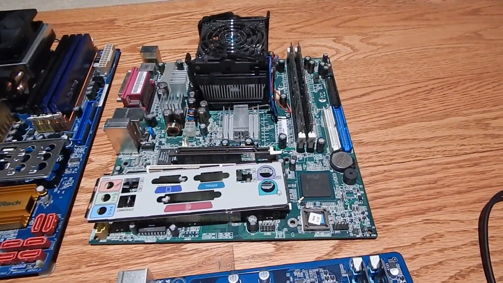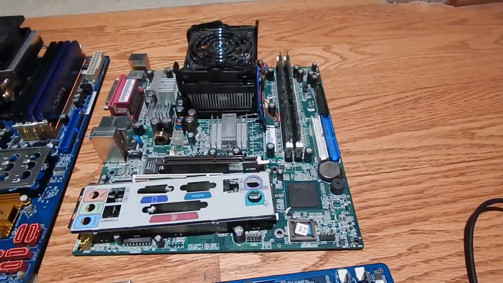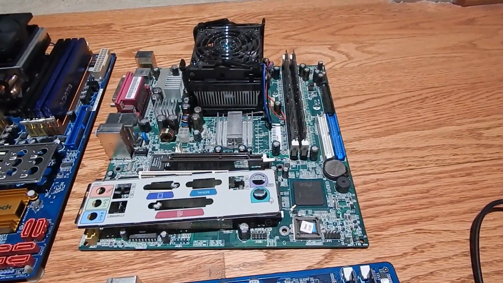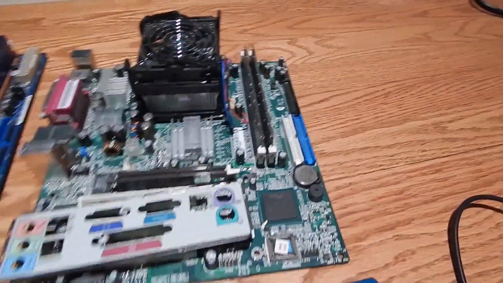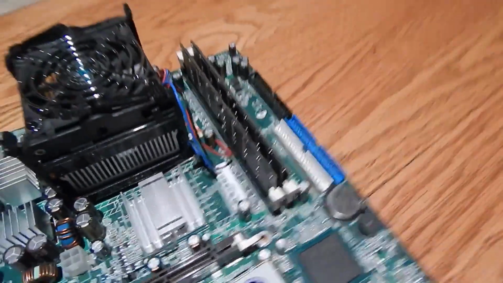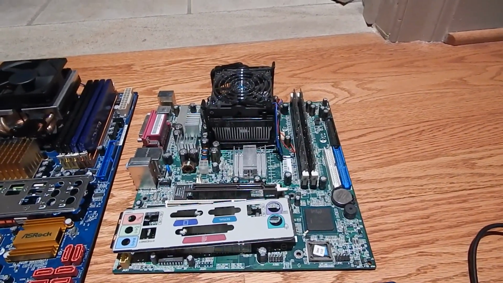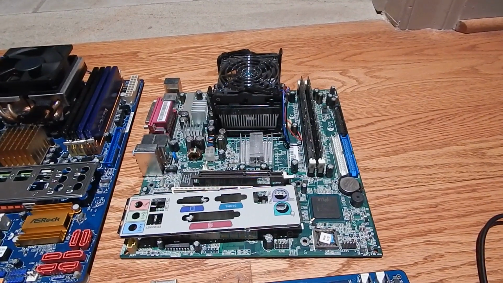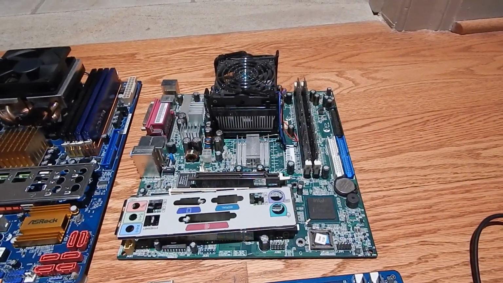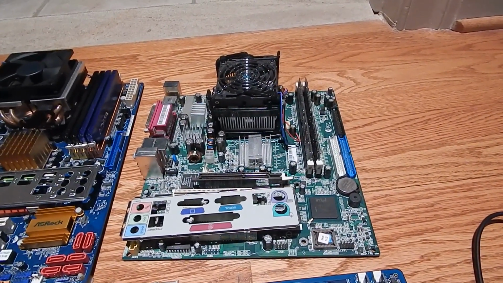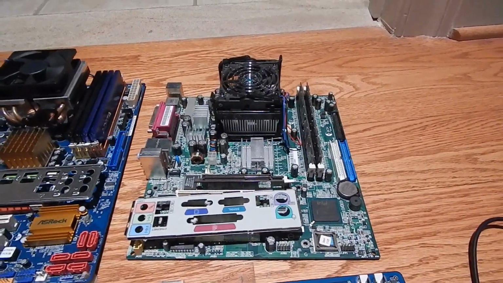So if you have that and an IDE drive, you can still learn how to do server stuff on an old machine like this, assuming you have enough RAM. This has about 1 gig of RAM in it, so that's plenty. So you can use old hardware. It's fine. It's not a sin. You can if you need to. But if you're going to put any load on the system, I would recommend something newer.